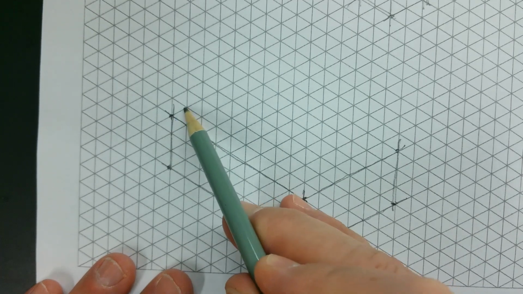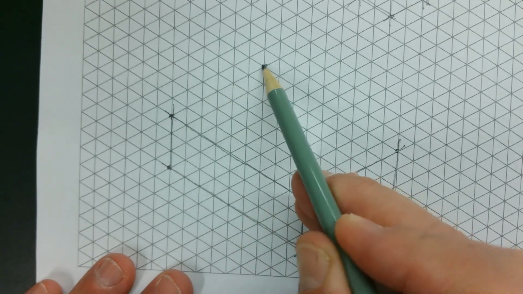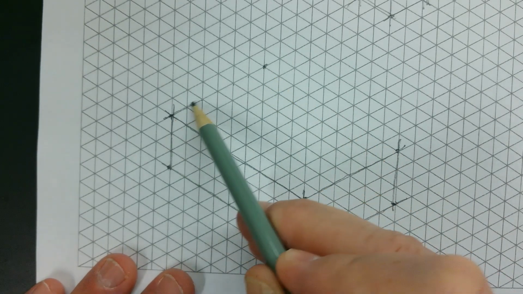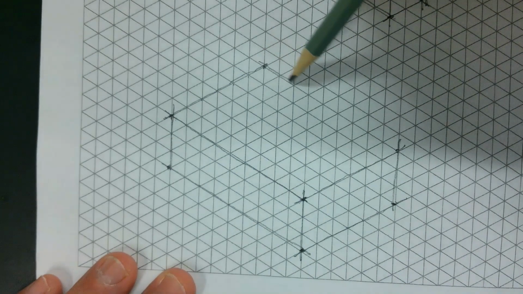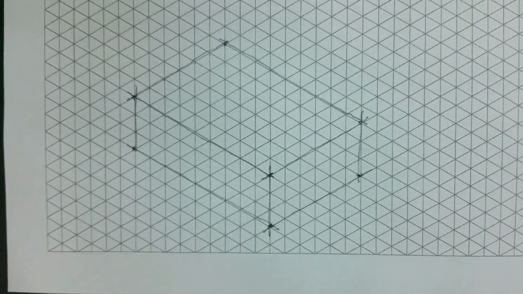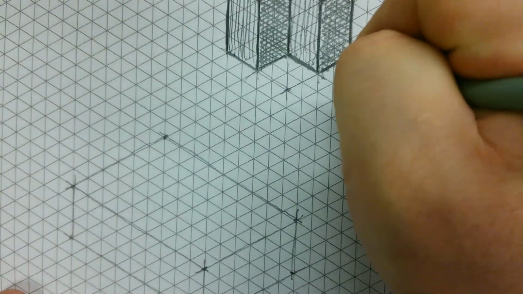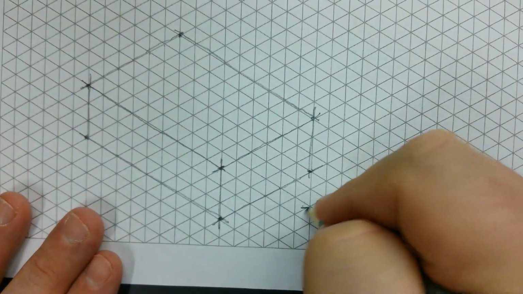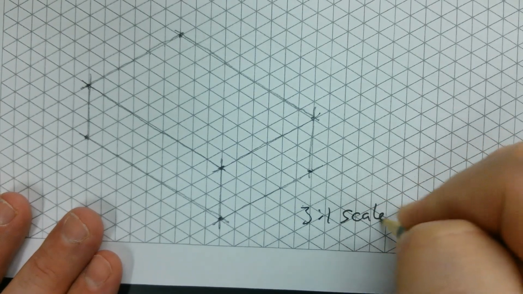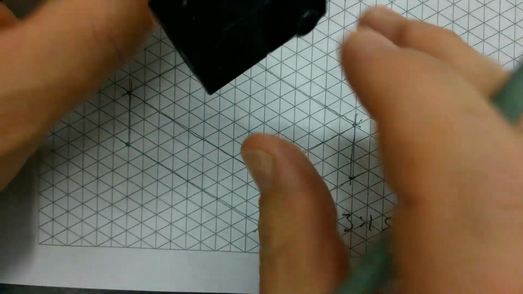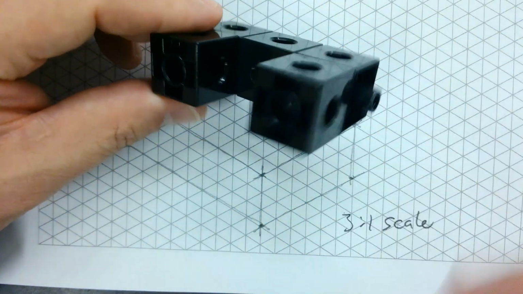So from here up 1, 2, 3, 4, 5, 6 should be the same as going 9 units that way. Construction line, and the box is finished. Step 1 is done. And I'm just going to write next to this, this is a 3 to 1 scale. Now, step 2. Build the shapes that occur on the surface of the box.